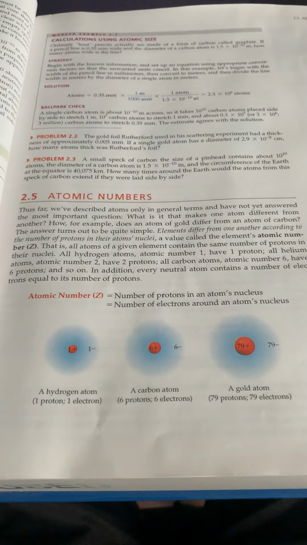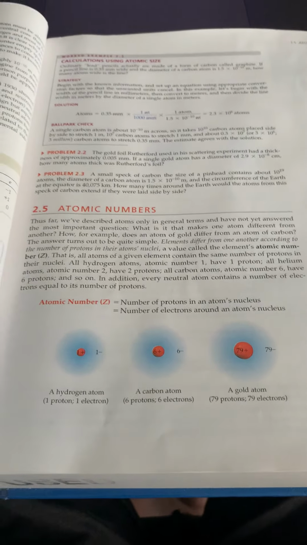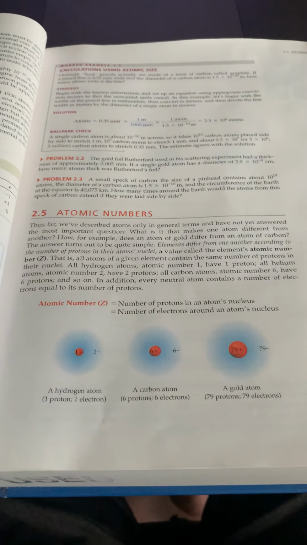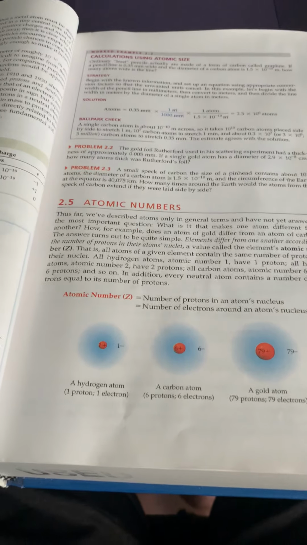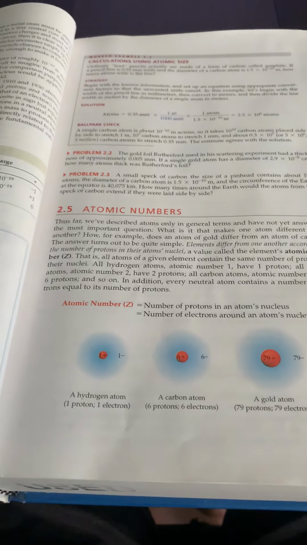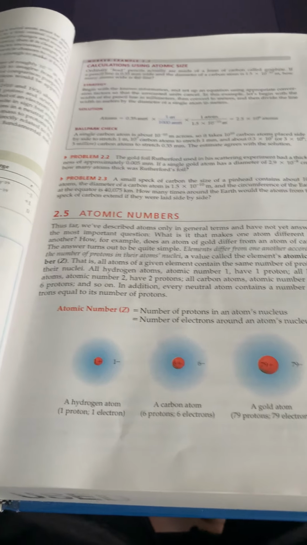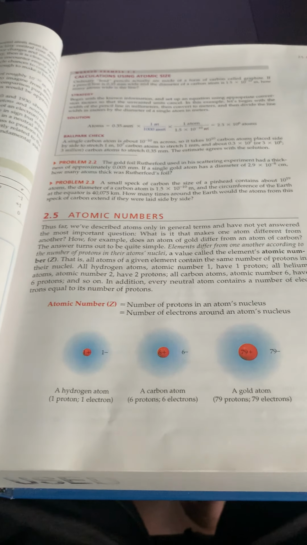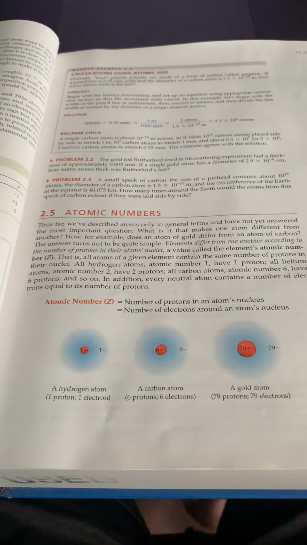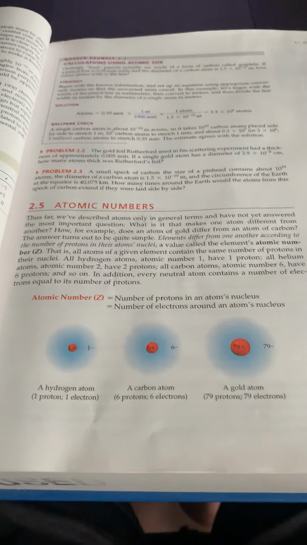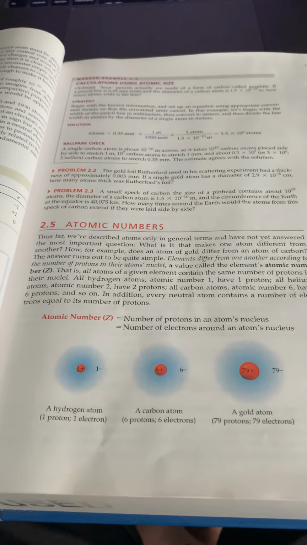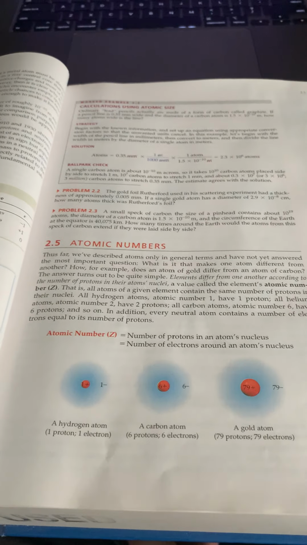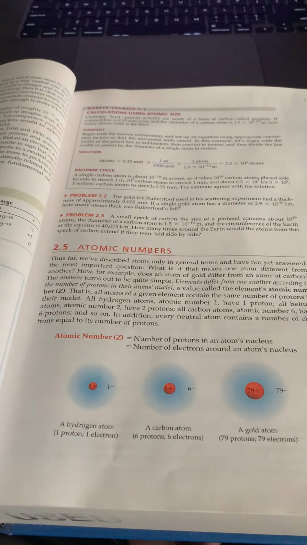So you could tell what element an atom is based on electrons alone. And this idea is incredibly important because it illustrates how we identify different elements. We now know that elements are differentiated not by what we can see on the outside, but by the number of protons in an atom.